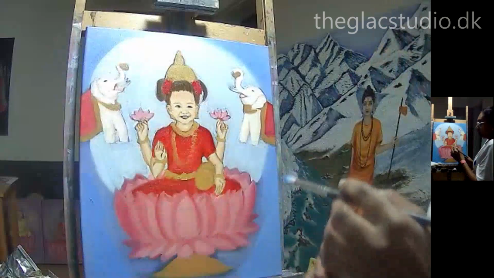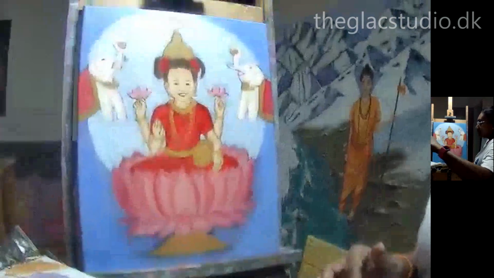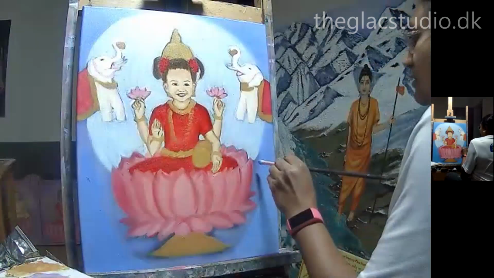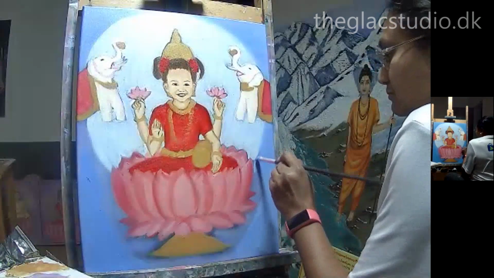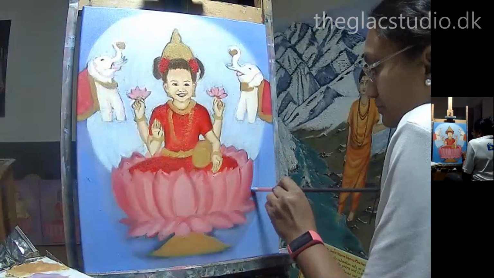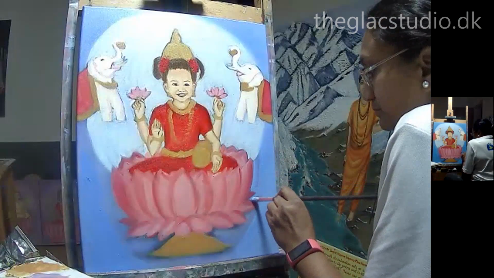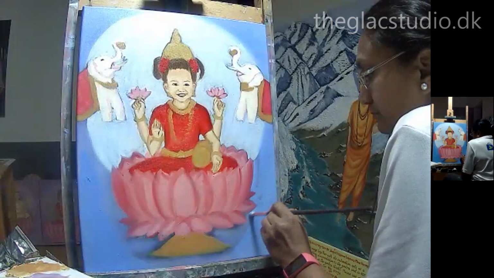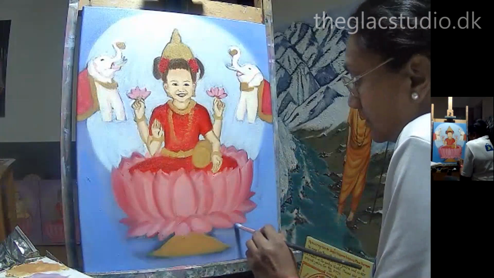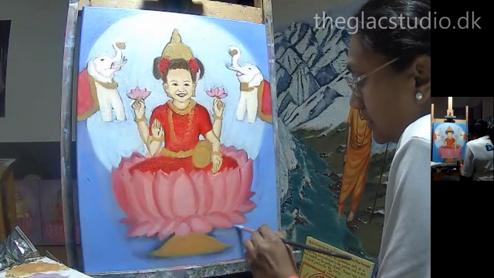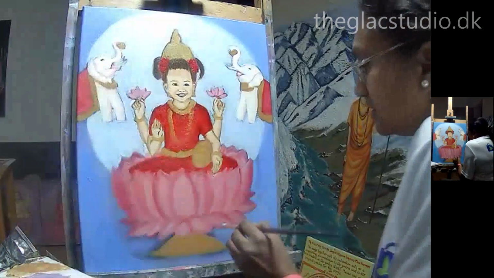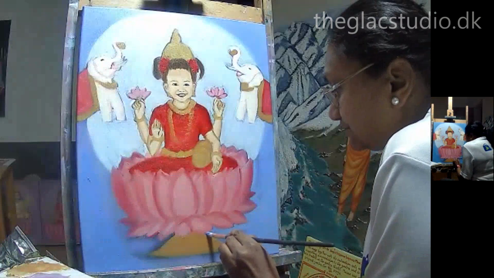Okay, let's now work on the lotus flower because that's a little bit of contouring. I'm going to stick to the same brush for the contouring. Let's see. You see? This is good practice. Try if it works. Otherwise, of course, we have smaller brushes to work with.